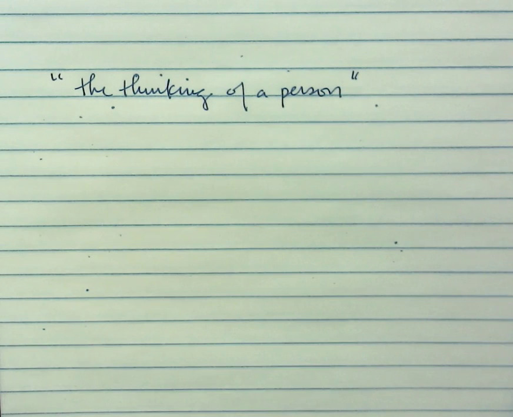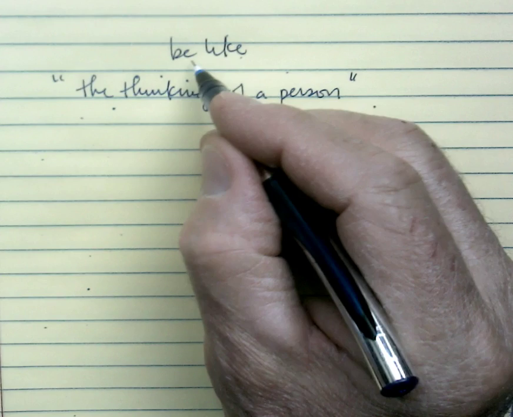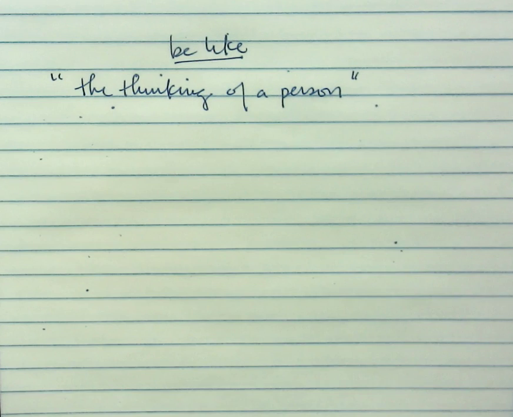It's not only, be like is not only used to introduce the direct words, but it's also used to introduce the thinking of a person, not just the exact words.